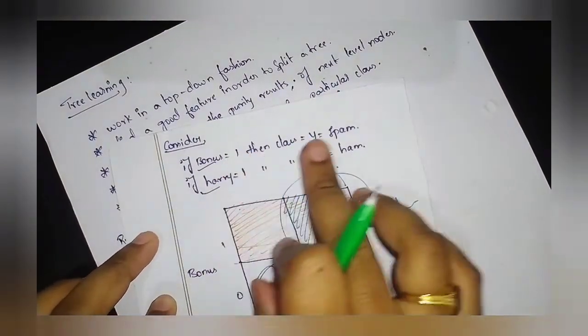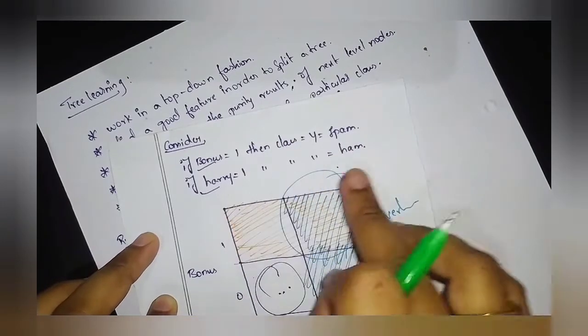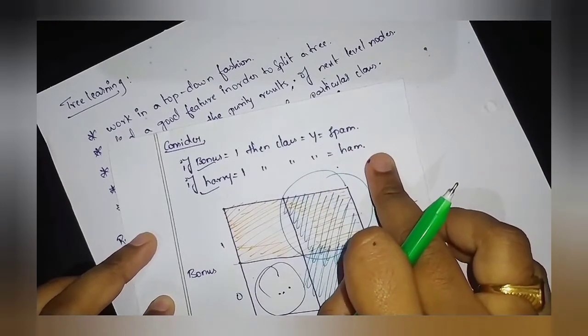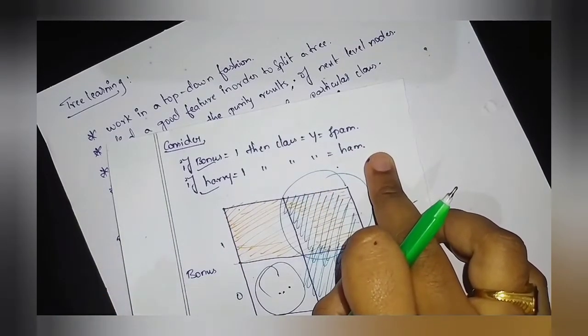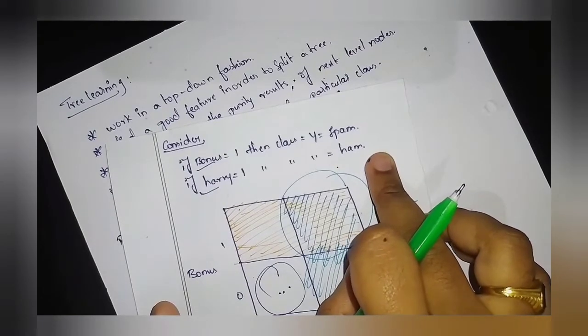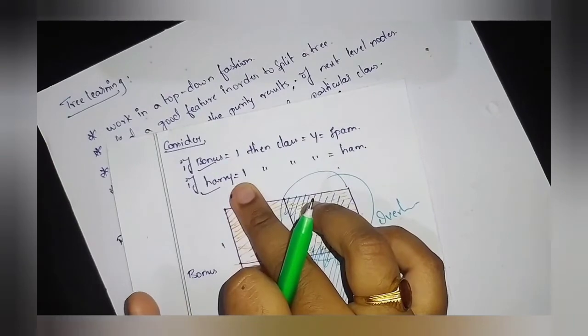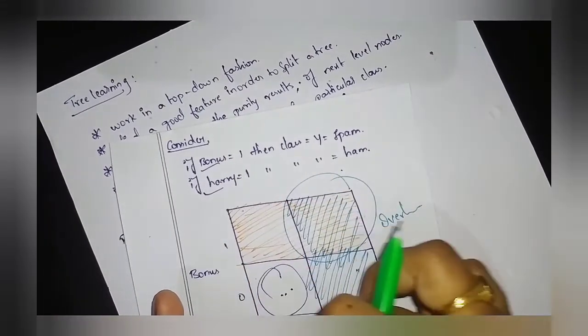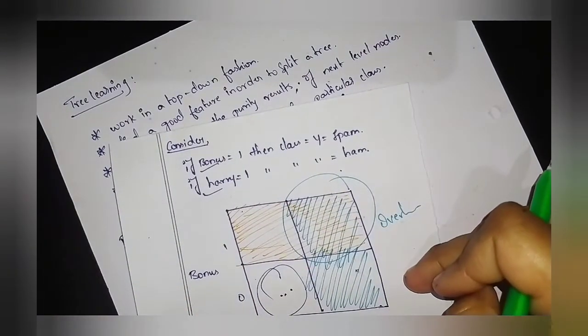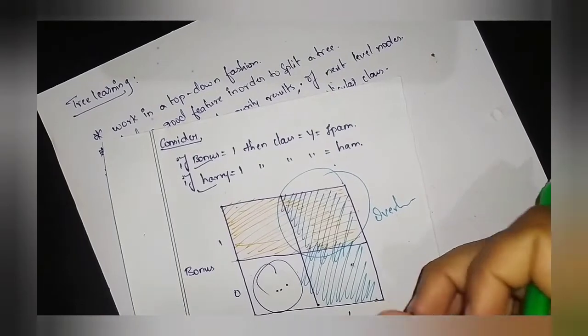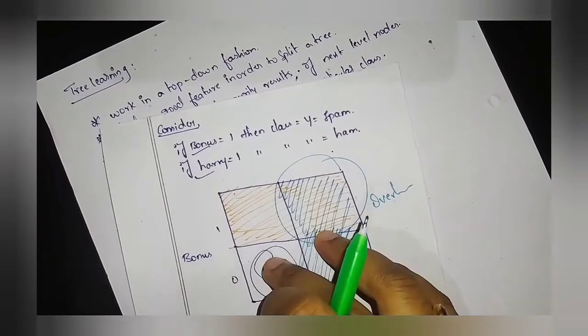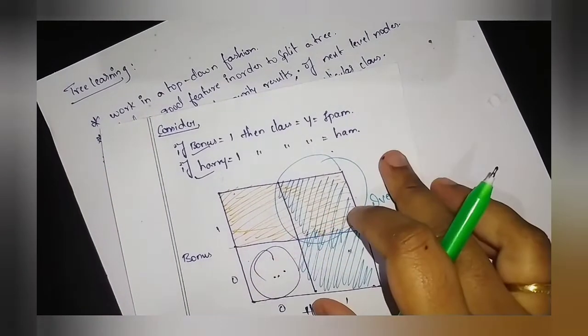If Bonus is equal to 1, then class equals spam, and if Harry is equal to 1, then class equals ham, right? Suppose we have an email that contains both of these words, bonus and Harry. Then according to these results, the situation is ambiguous. We can't say clearly whether that particular email belongs to the spam class or the ham class, right?